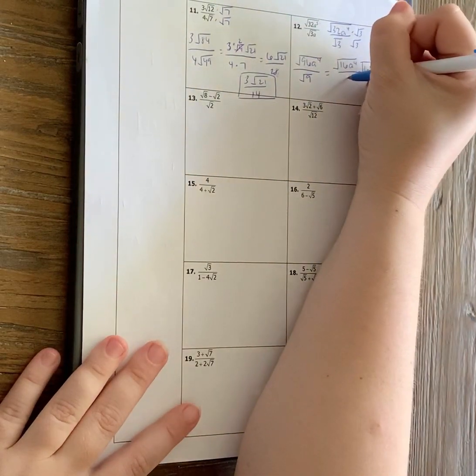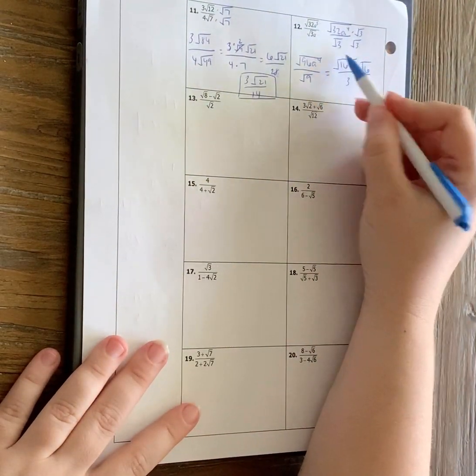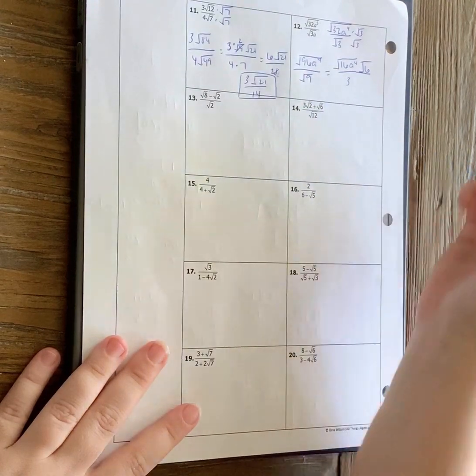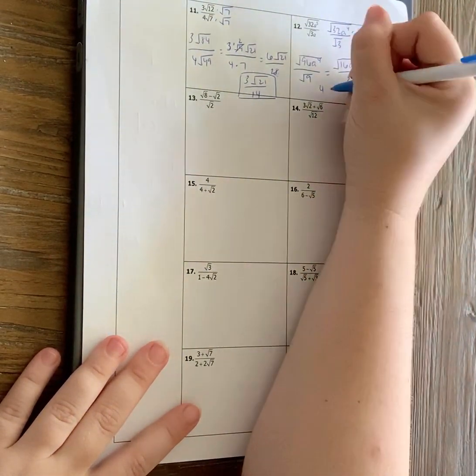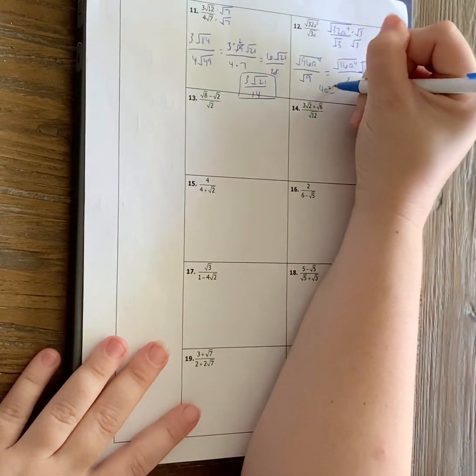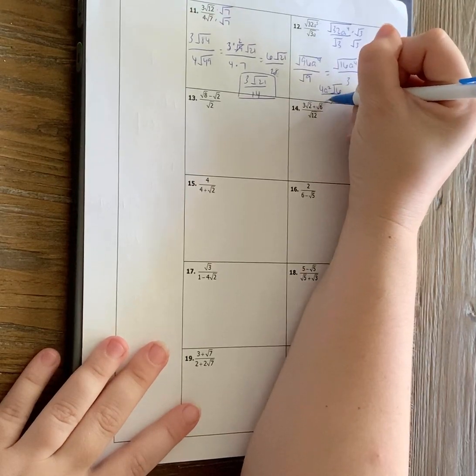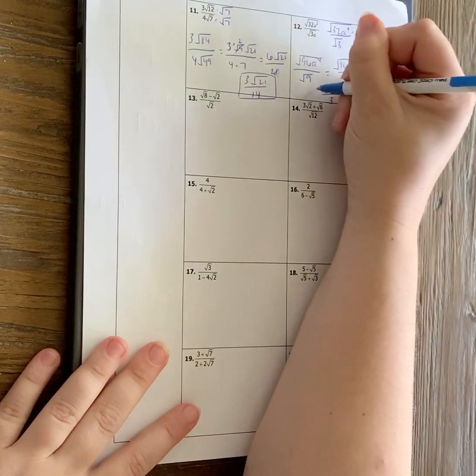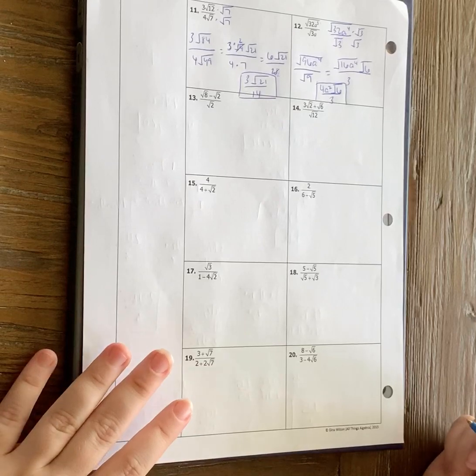And the square root of 9 is 3. So the square root of this first radical, the square root of 16 is 4. The square root of a to the 4th is a squared. We still have the square root of 6 and we still have 3. 4 and 3 do not simplify, so this is your final answer.